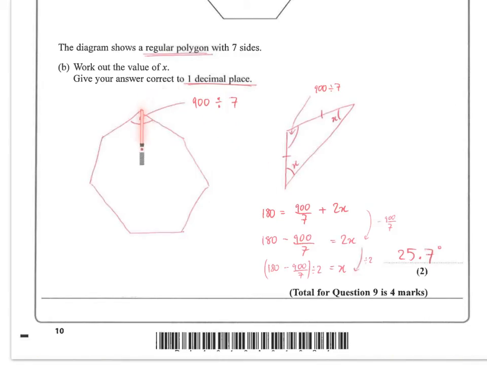Okay, so here is my regular 7-sided polygon. To work out the interior angle, I know the sum of the interior angles is 900, so divide by the number of sides, 7, or the number of angles, one in each corner, which there are 7. 900 divided by 7 leaves me with the interior angle, this one here.